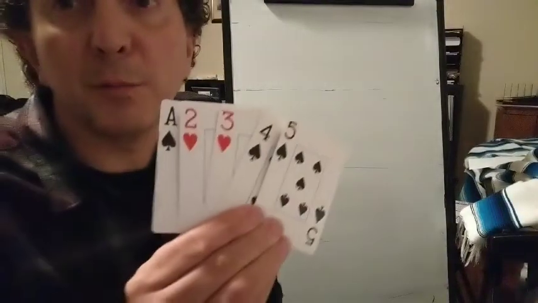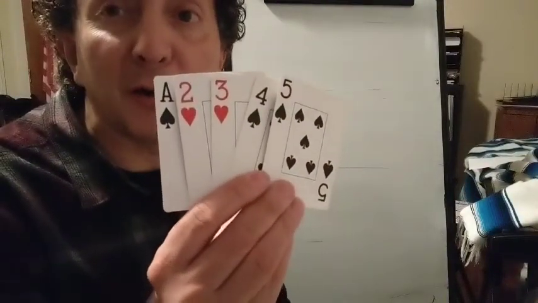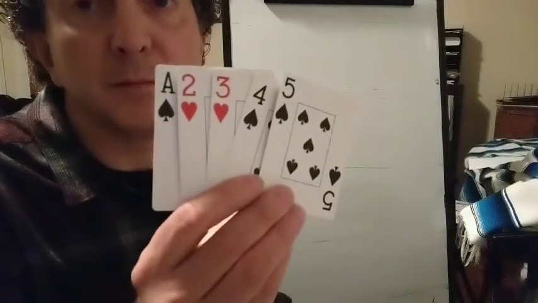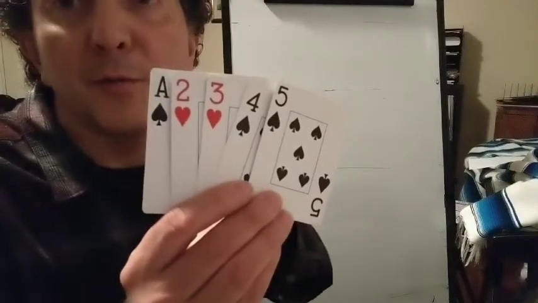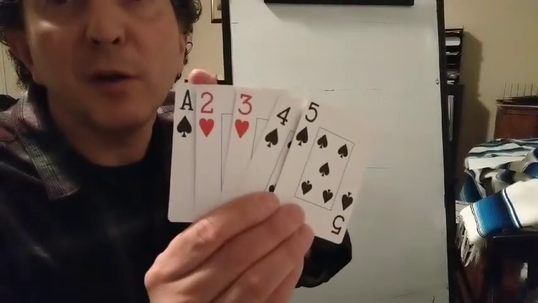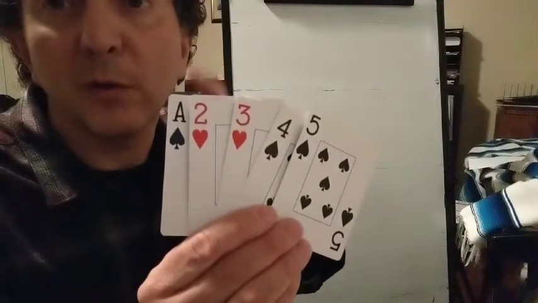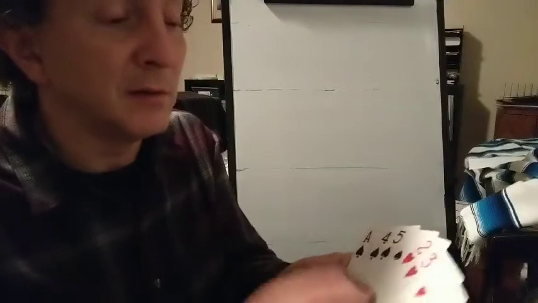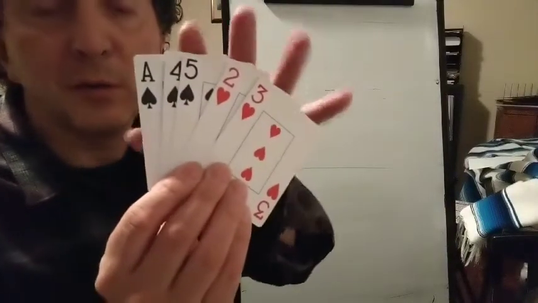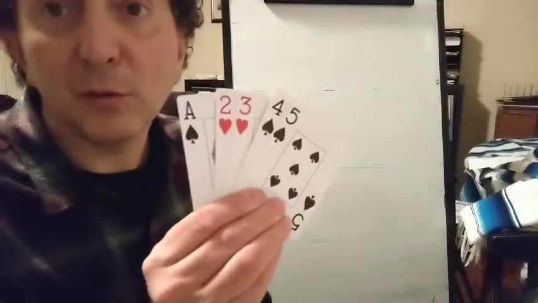A straight is a poker hand where the values are all consecutive. Not all of the same suit. It doesn't matter if they're 4 different suits or 2 different suits or 3 different suits. But if the values are all in order, like 1, 2, 3, 4, 5, and again, it doesn't matter if you shuffle your hand and show the cards in another order, this collection of cards is called a straight because it contains consecutive values. In this case, ace, 2, 3, 4, 5.